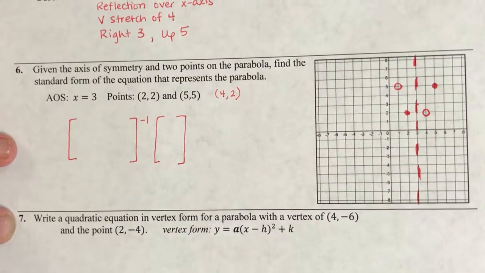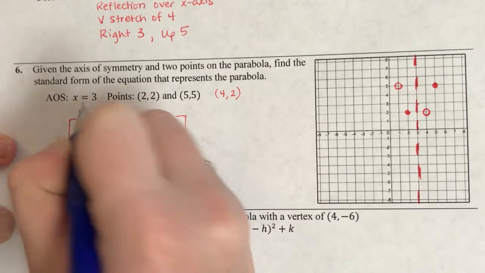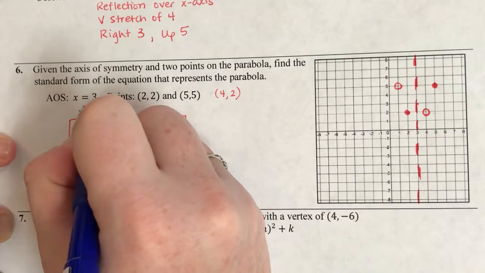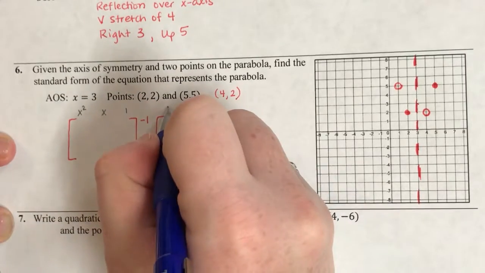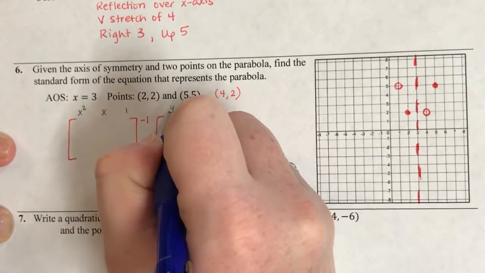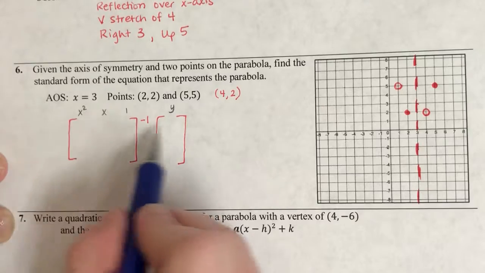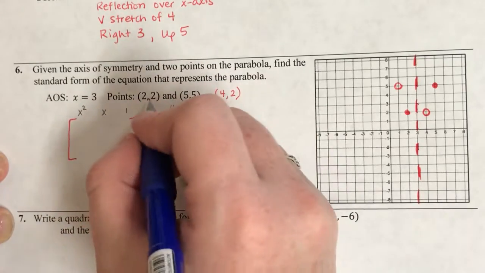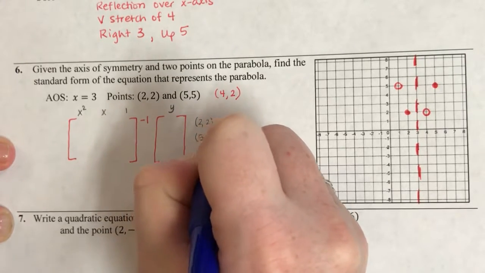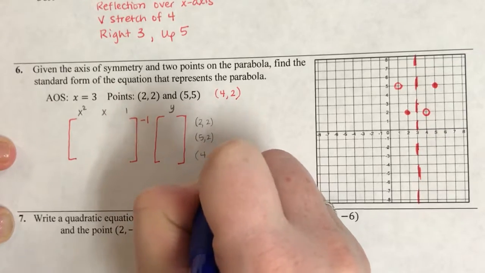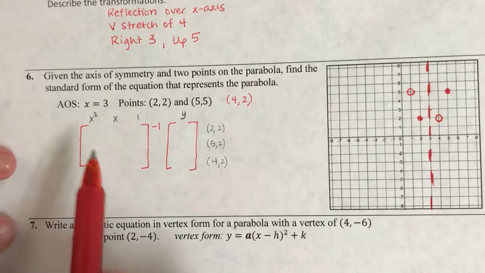So, to set up your matrix, the first column will represent x squared. Second column will be your x value. The third column is 1. And the solution matrix will be your y value. And then each row of the matrix represents an individual point. So using the x and y values from those coordinate points, I can fill in the pattern.